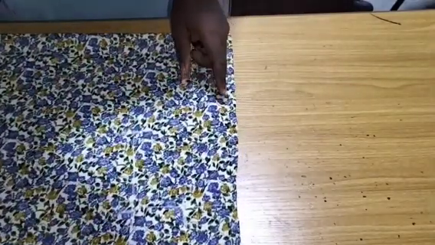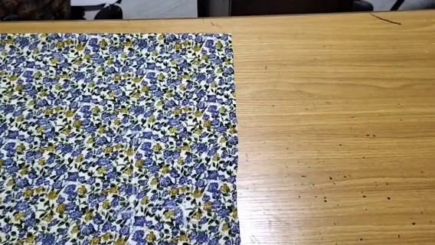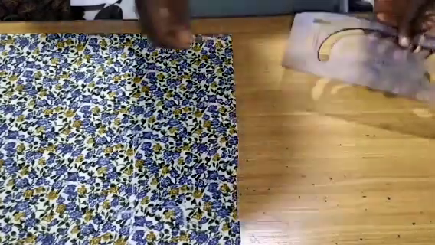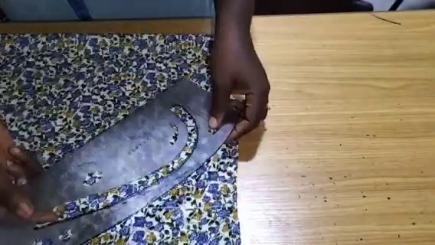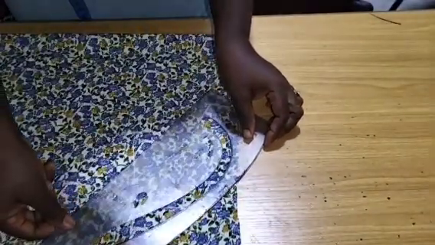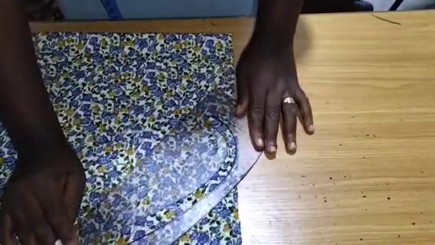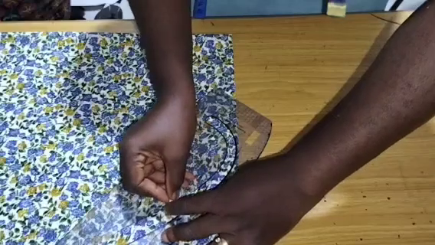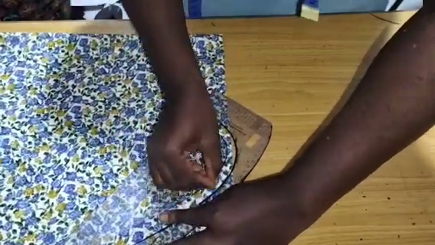So I'll just go ahead and place my pattern ruler from that point. Okay, so I'll place it here, just at that midpoint. Make sure it touches the tip of the sleeve this way. Can you see?